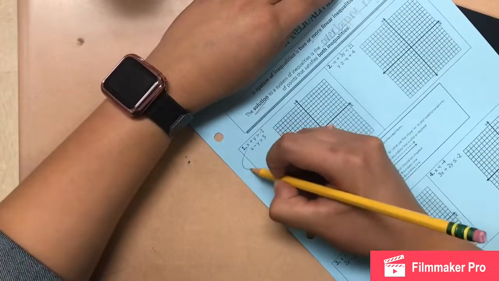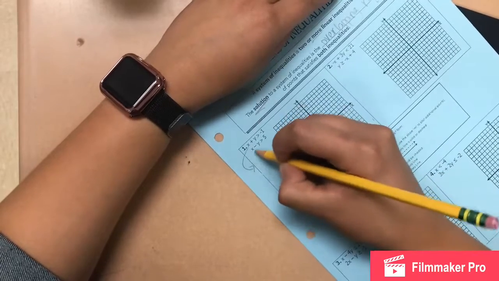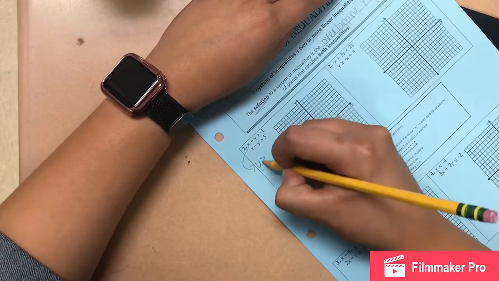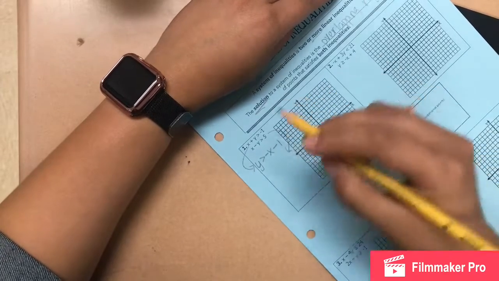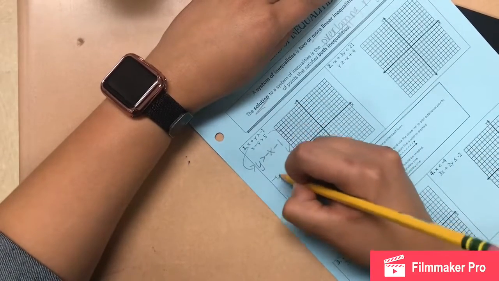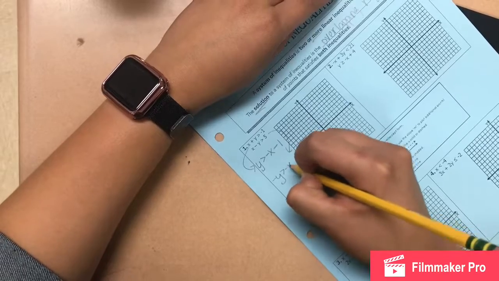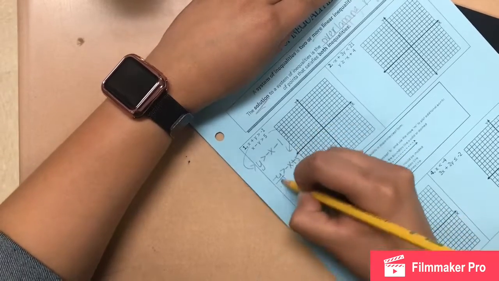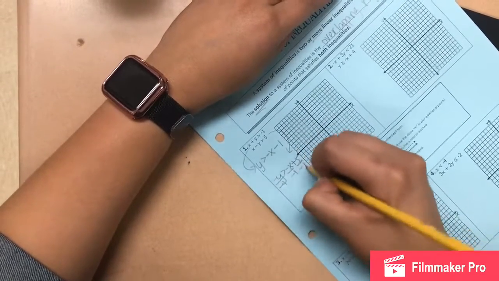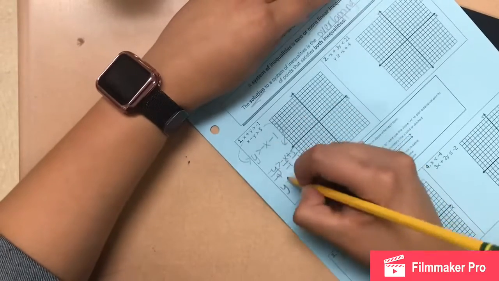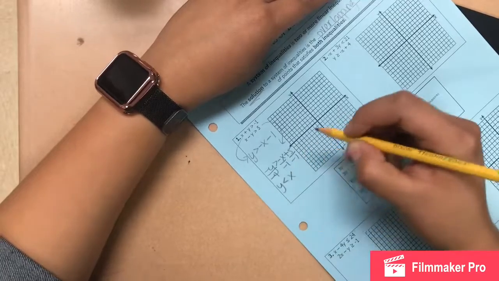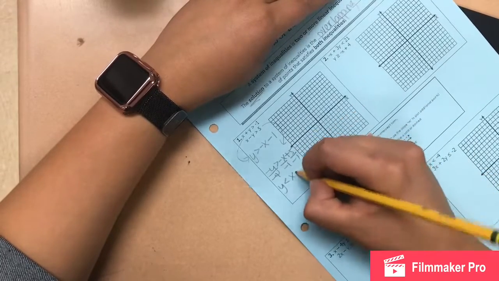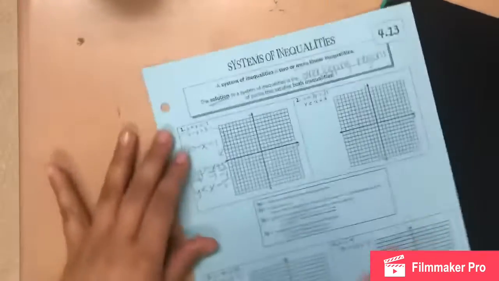So I'm going to do the first one. I'm going to subtract x from both sides, so y is greater than negative x minus 1. On the second one, I'm going to subtract x, so negative y is greater than negative x plus 5, where I have to divide by negative 1. When I divide by a negative, I flip that inequality, so negative x over negative 1 is positive x, and positive 5 over negative 1 is negative 5. Now I'm going to graph both.